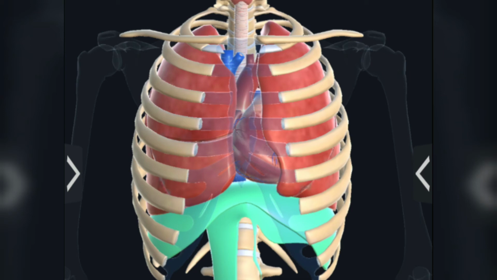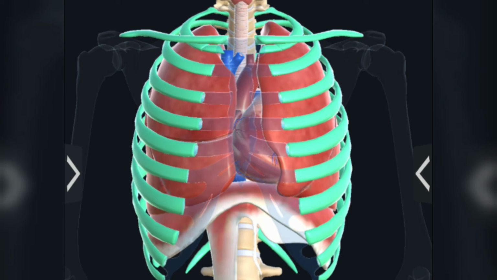You can see the shape also, and it separates the stomach and the other organs of the digestive system from the chest cavity. These are enclosed in the rib cage. The rib cage actually protects the lungs. Yes, so you can see the structure.